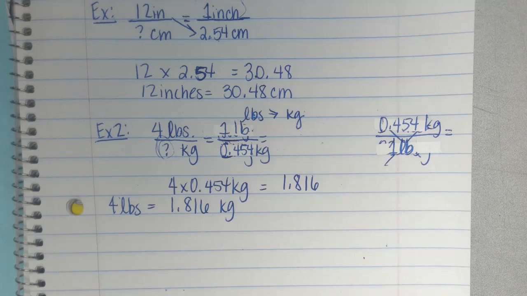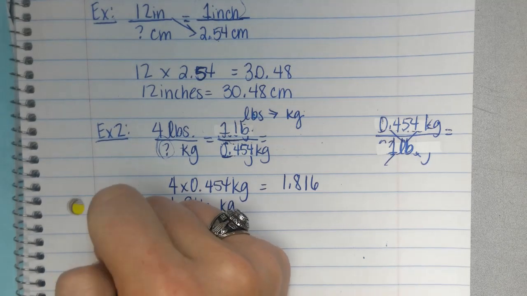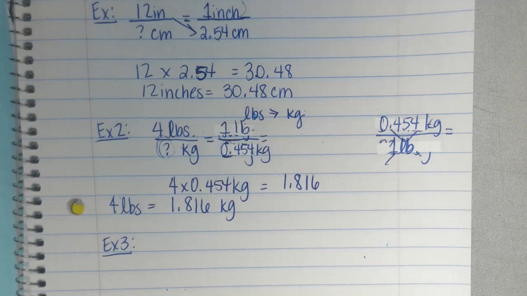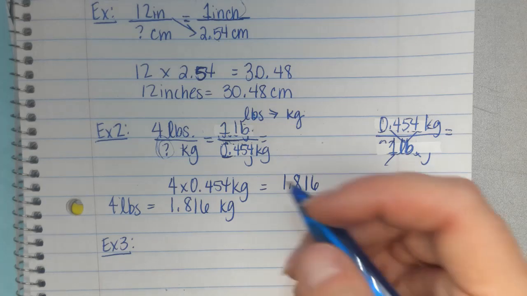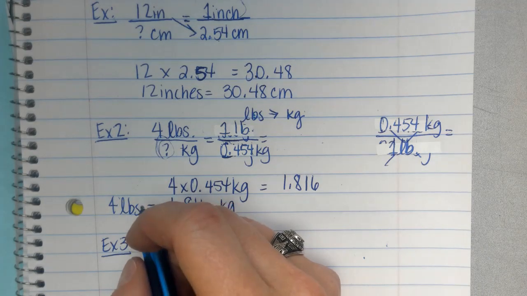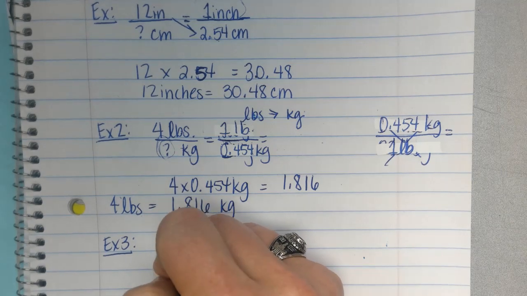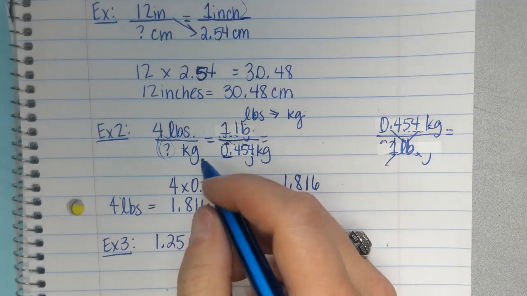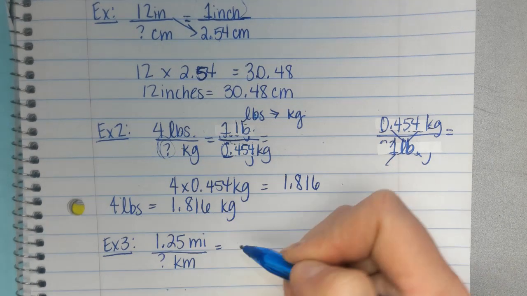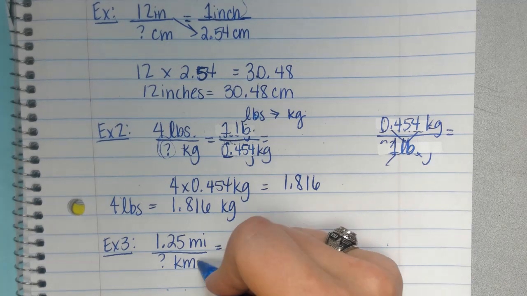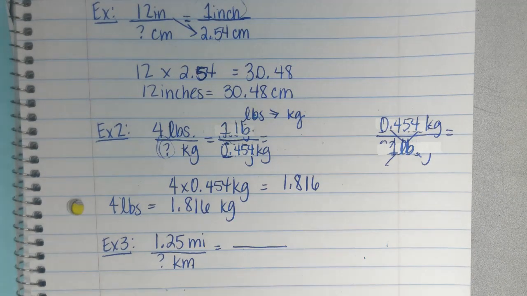All right. Let's do another example. A team ran 1.25 miles during their practice. How many kilometers did the team run? Okay, so let's write down what we know. If they ran 1.25 miles during their practice, that's 1.25 miles. And we want to know what that is in kilometers. So we got to set up a ratio of something that goes from miles to kilometers.